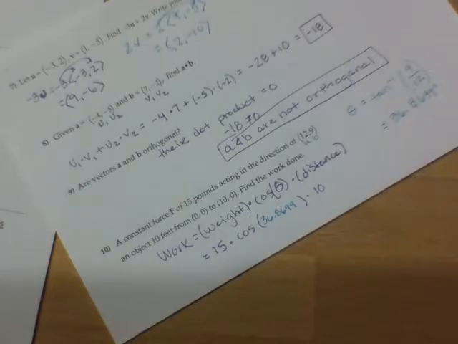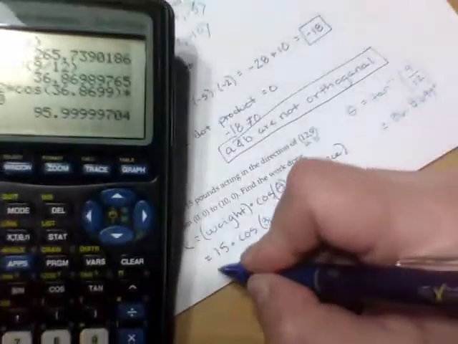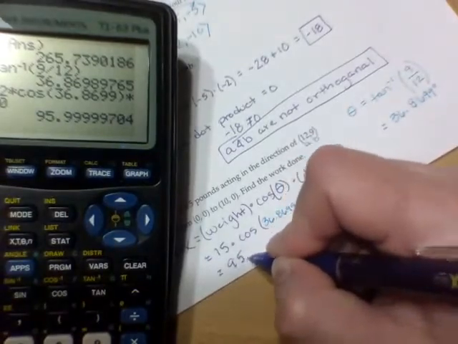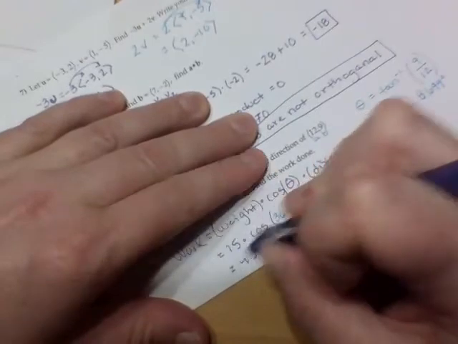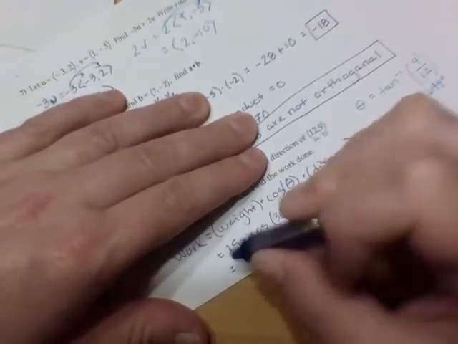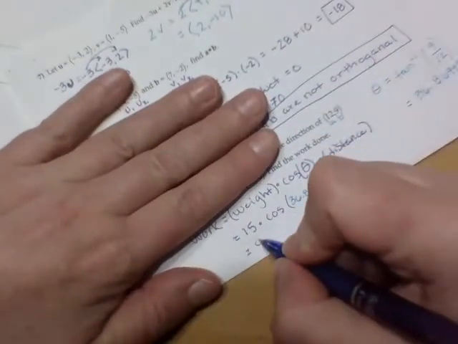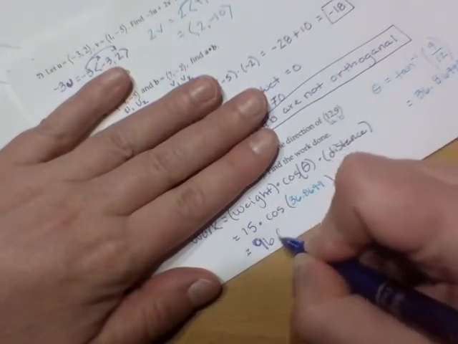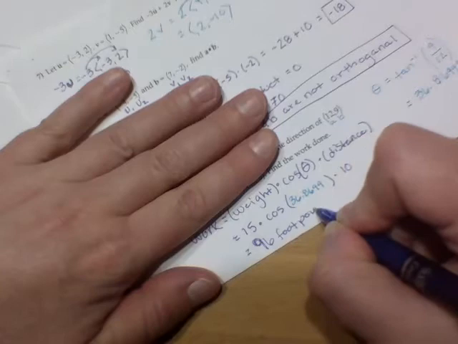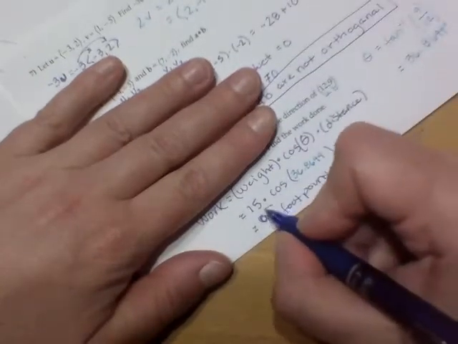So 15 times cosine in degree mode of 36.8699 and times 10 gets us 95 point, whoa, that's a lot of nines. So we're just going to say 96. That's a weird 9. Okay. And our work is done in foot-pounds.